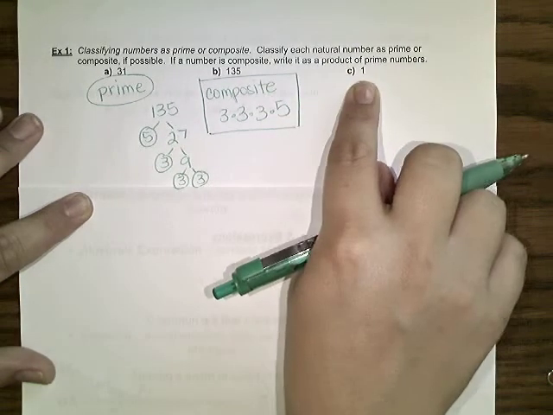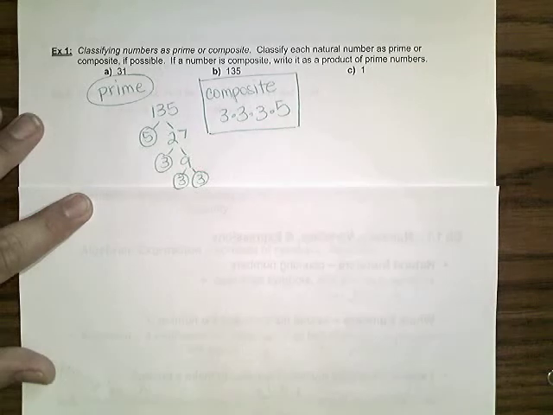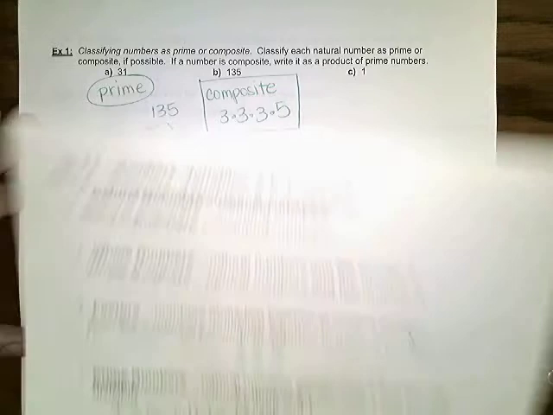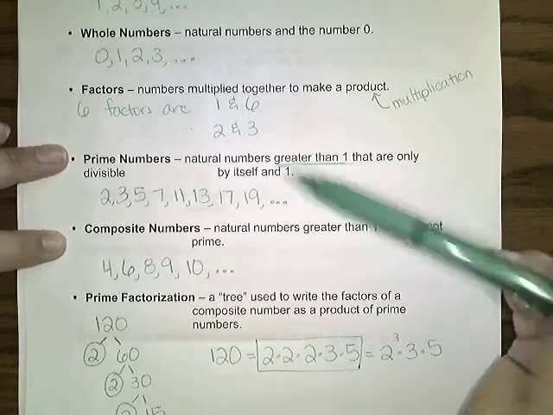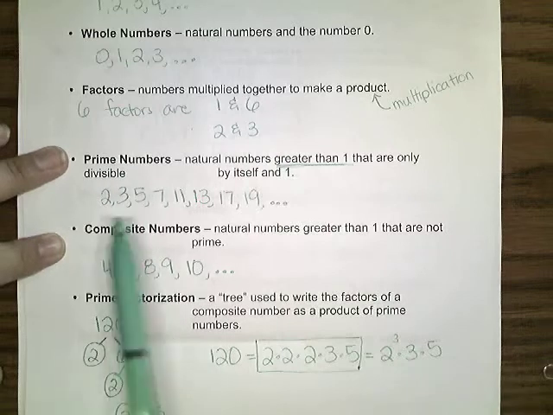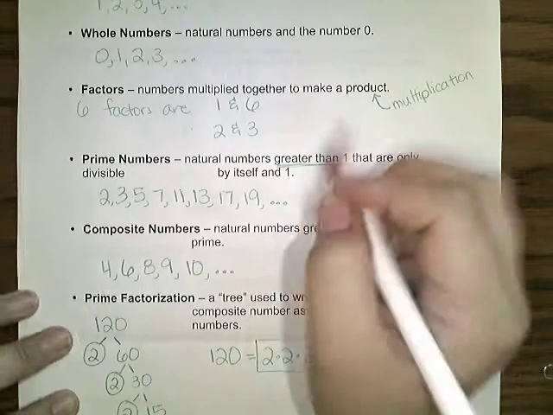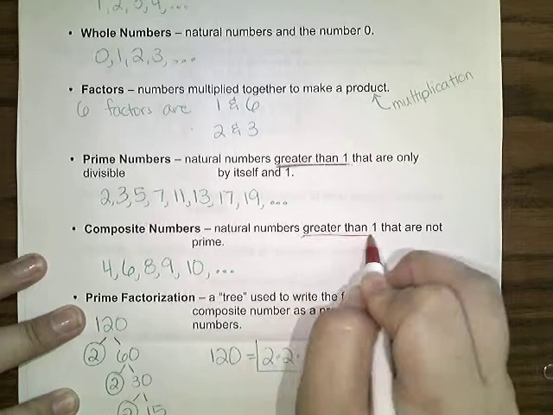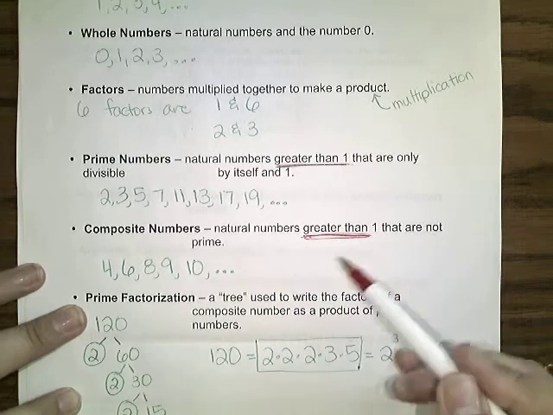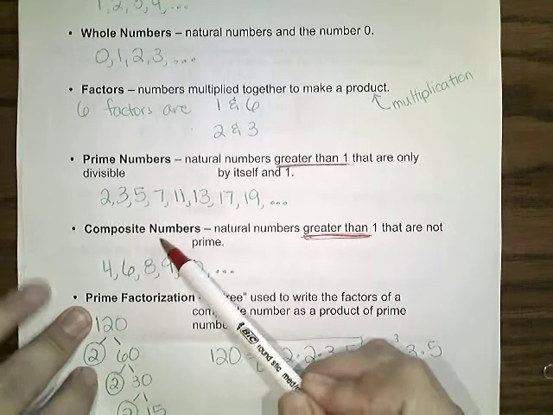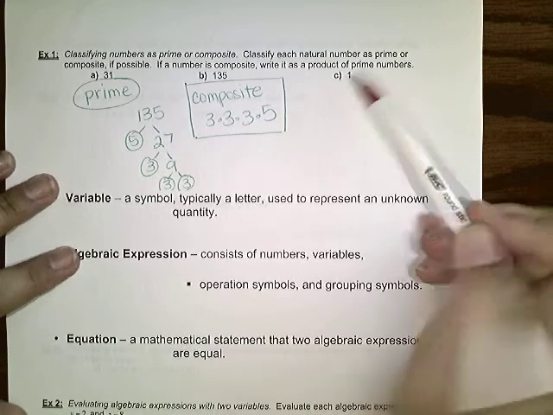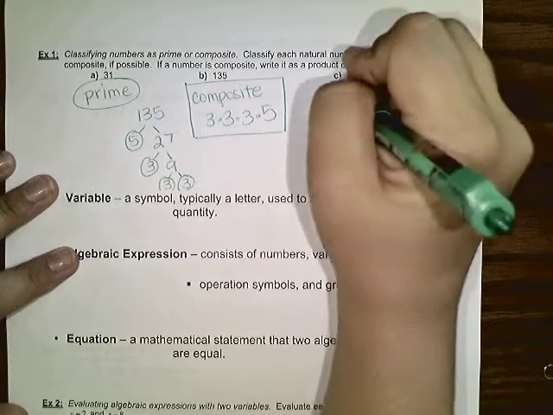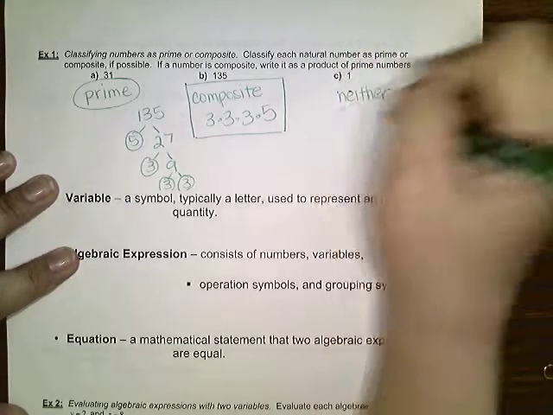The last one is 1. So we look at 1 and we say, well, it's 1, right? Let's just really quickly take a look back at our vocabulary words, prime numbers and composite numbers. Both of these are greater than 1. The numbers have to be greater than 1 in order for it to be prime or composite. 1 is not greater than 1. So this one's kind of a trick question. It's actually neither prime nor composite.